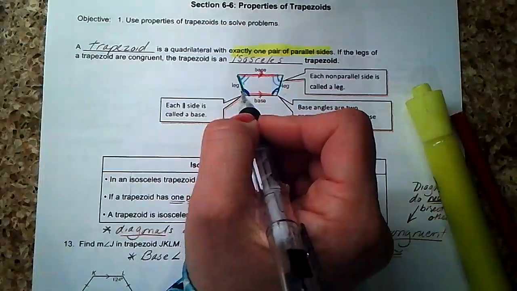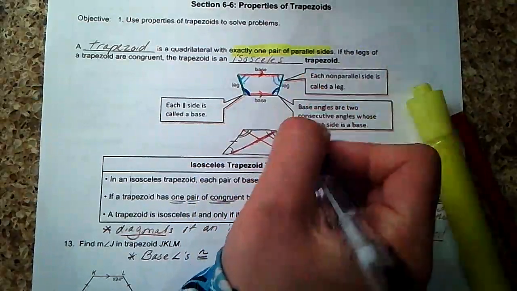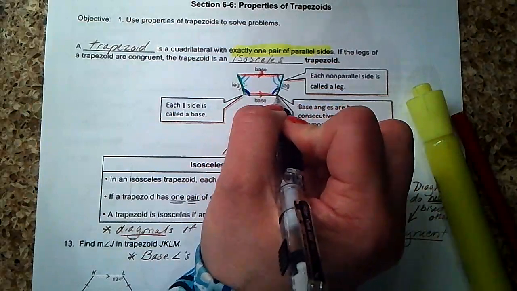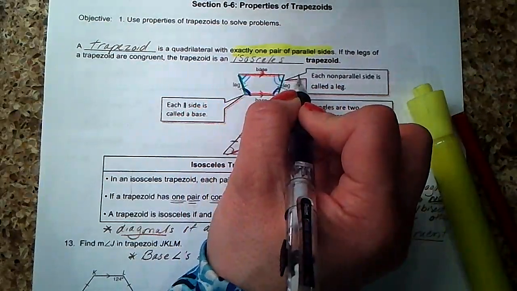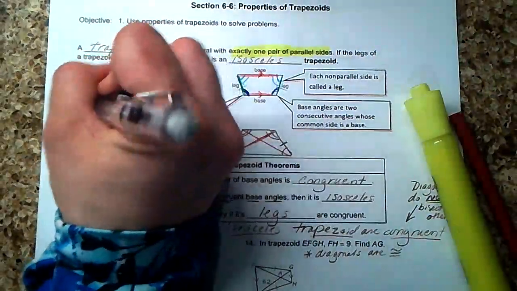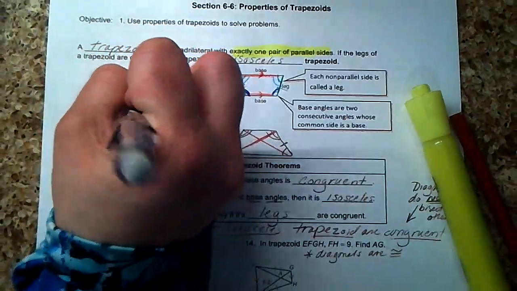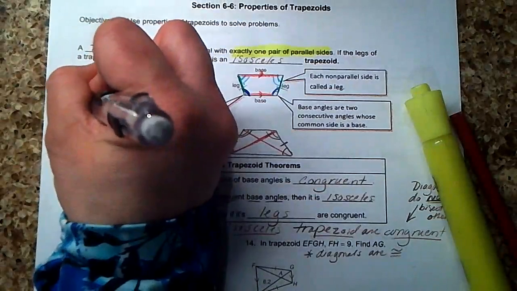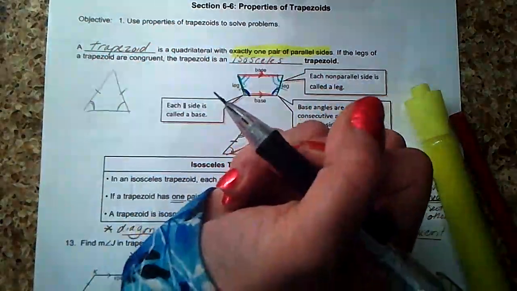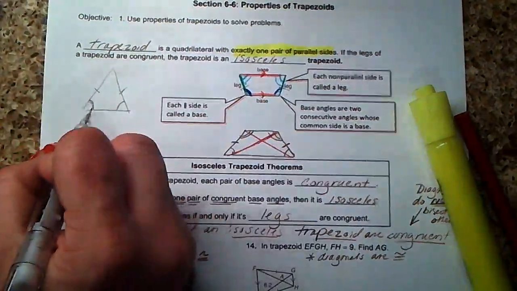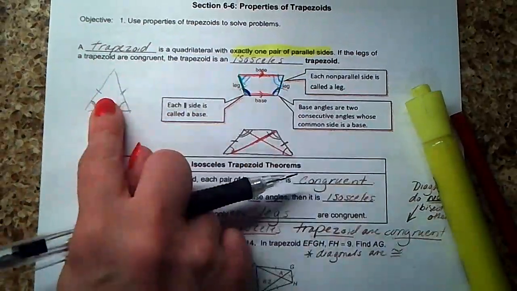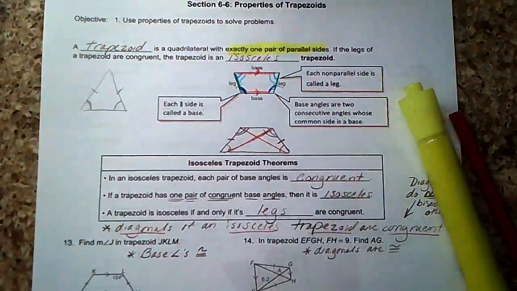In isosceles trapezoids, and we're going to talk about that in a minute, those two legs are going to be equal, and the base angles are going to be congruent. Now, I know you have heard this term before. When you have an isosceles triangle, the legs are the two equal sides, and the two angles that are equal are called base angles. So we have heard this before. It's very similar in concept to the isosceles triangle and, of course, the isosceles trapezoid here.